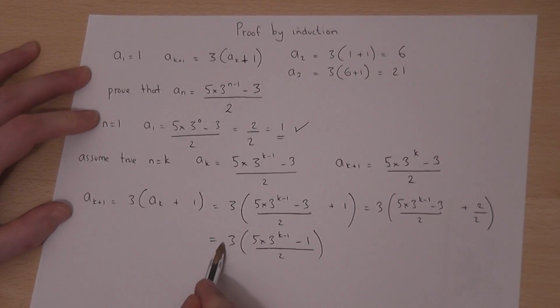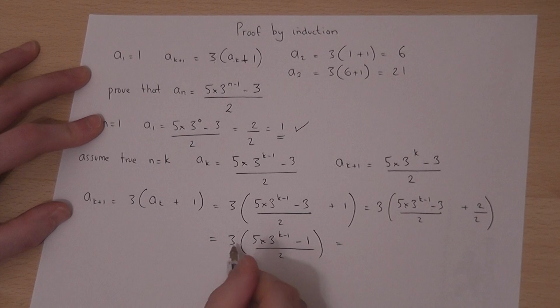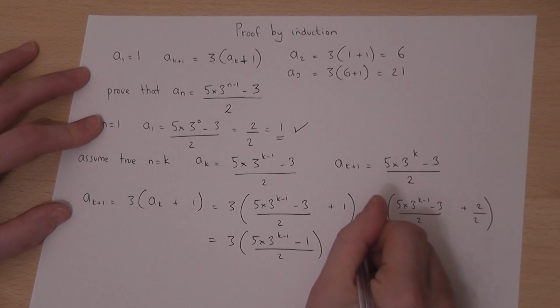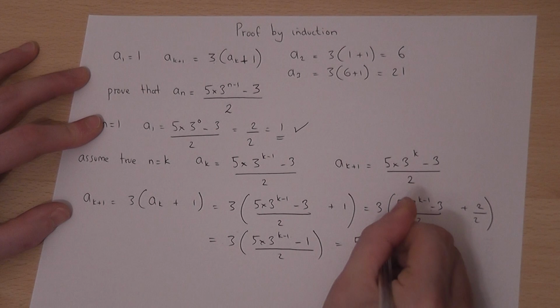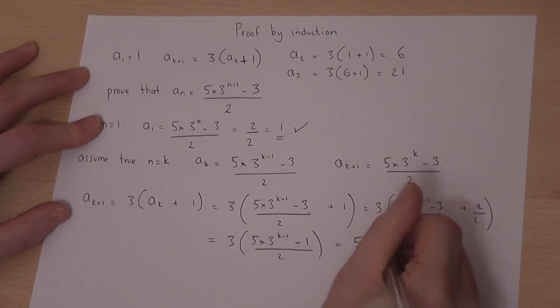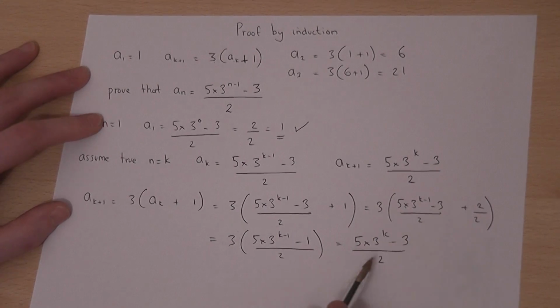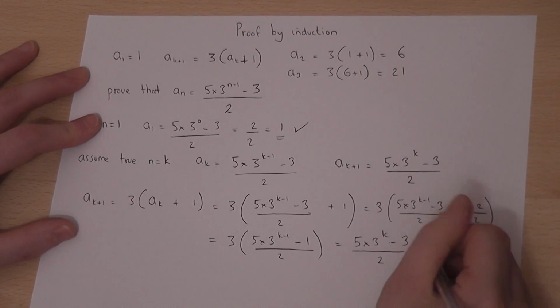And if I then times by 3, well, 3 times 3 to the power of k minus 1 is just 3 to the power of k. So I get 5 times 3 to the power of k, 3 times 1 is 3, all over 2. And I've therefore proved the required result.